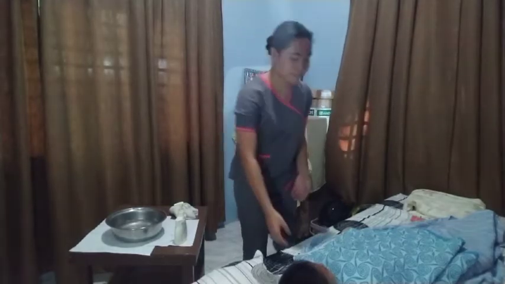Now we're going to wash the back of our patient. We should assist our client to turn to prone position or side-lying position, facing away from us. And we should place the bath towel lengthwise alongside the back and buttocks, exposing back and buttocks for bathing.